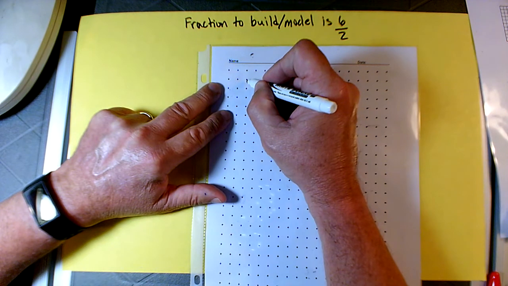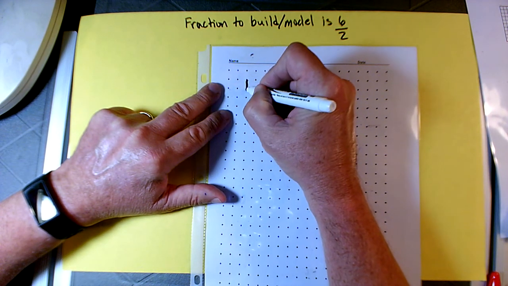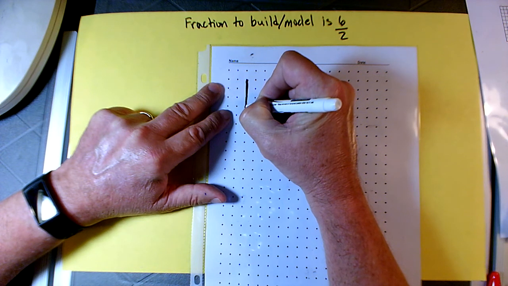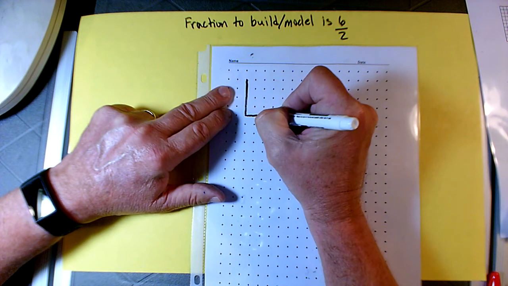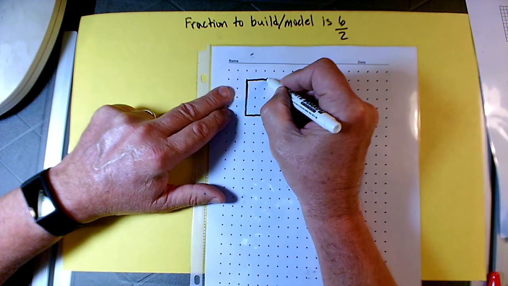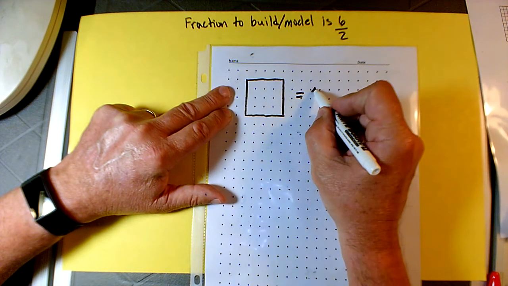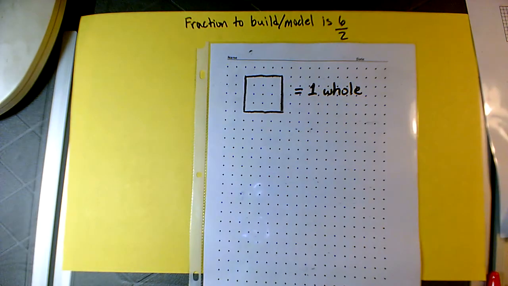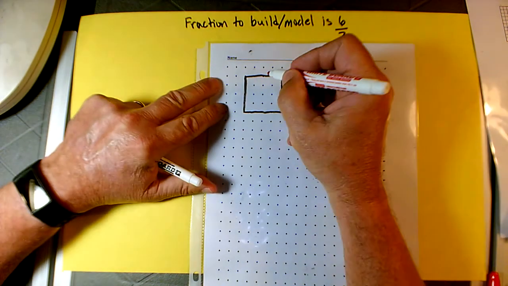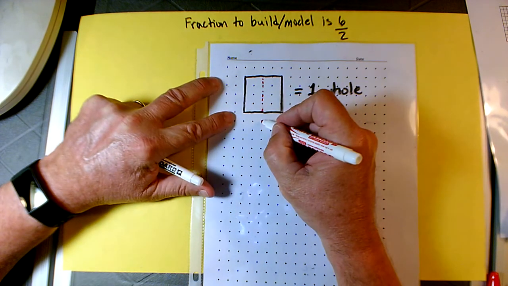So I'm going to say that for me, this will be equal to 1 whole. Okay, I've established the whole by defining the whole. Now if I want to divide that in half, then it's kind of simple. Just draw a line down the middle. They could do it horizontally as well.